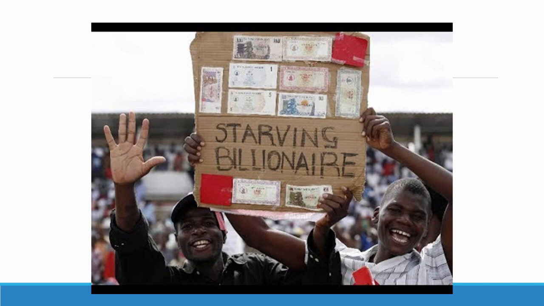So the government started printing larger and larger currency notes to the point where they were printing billion-dollar notes. Unfortunately, there were so many billions of Zimbabwean dollars in the economy that they weren't worth anything. And so you have a picture like this one of these two guys who seem to be fairly happy, holding up their sign that says starving billionaires. And they are billionaires. The problem is that they have billions of dollars of a worthless currency. So even though they have lots of money, they can't buy anything with it because the dollar has lost value.